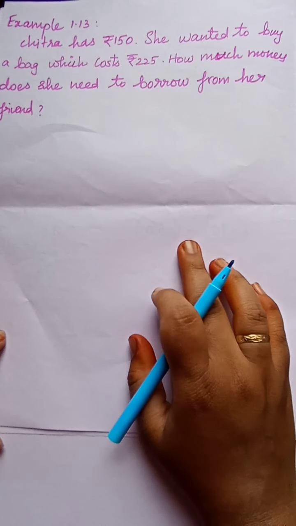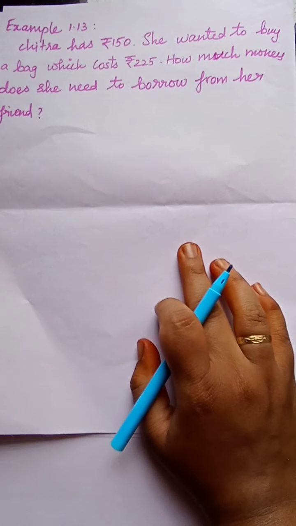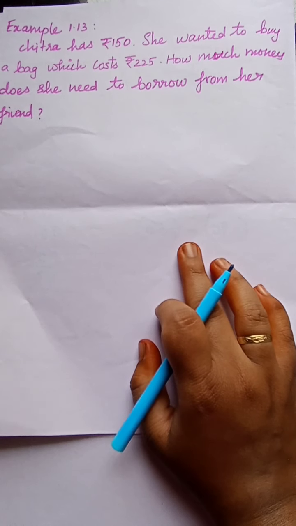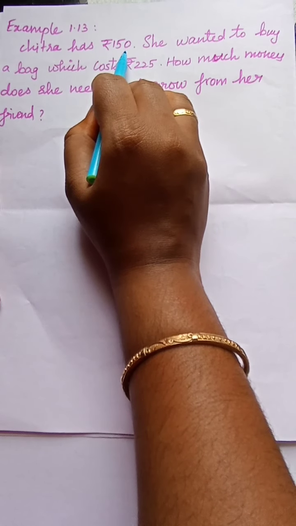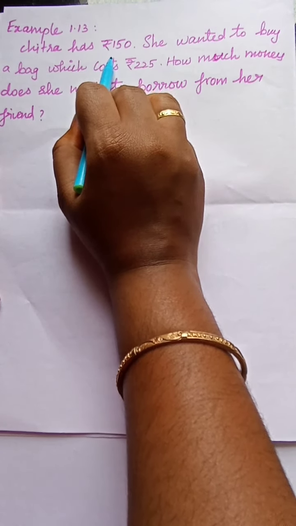Then exercise 1.13. Yes, it comes under the statement problem. Now here, Chitra has rupees 150.